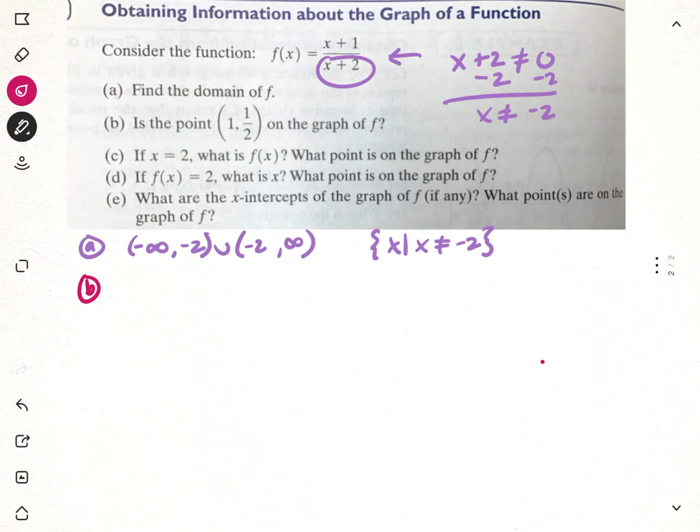Okay, part B. And this is just an algebraic concept. Is the point 1, 1/2 on the graph? So if it were on the graph, if I substitute my x and my y, then it would come out equal. So let's check if it'll come out equal. Our y is our f of x.